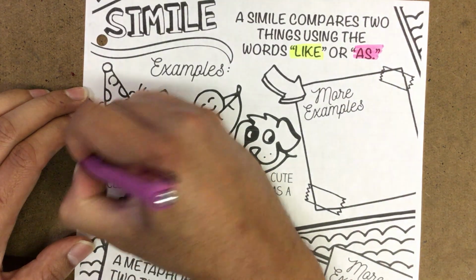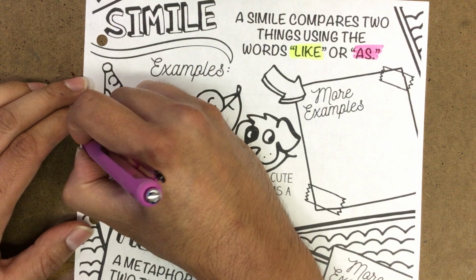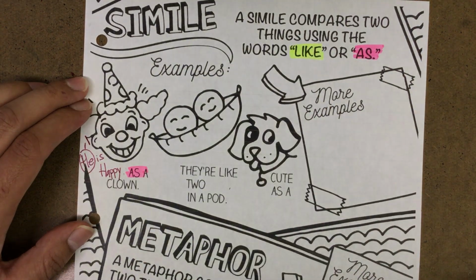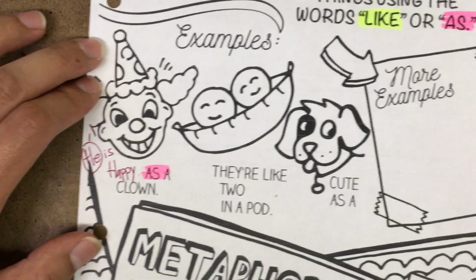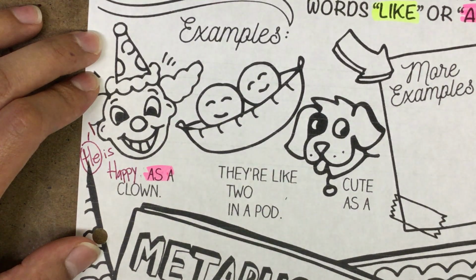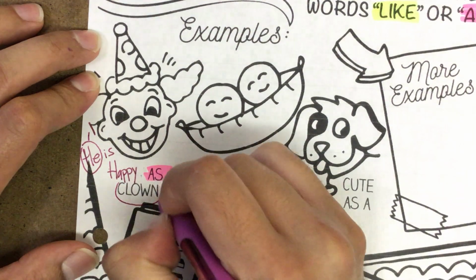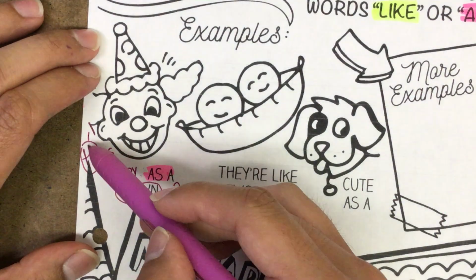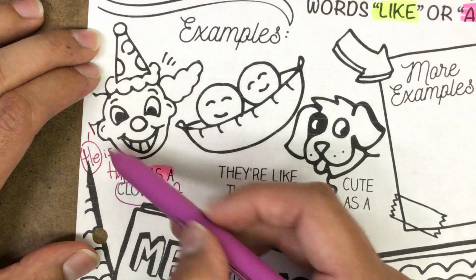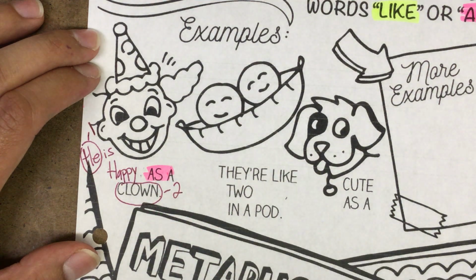So we have, I want you to circle and put a 1 next to this pronoun he. That means they are comparing this person, a boy, to a clown. So circle the word clown. We always need two things being compared. He's being compared to a clown with the clue word as. So make sure that you have this circled, labeled, and highlighted.